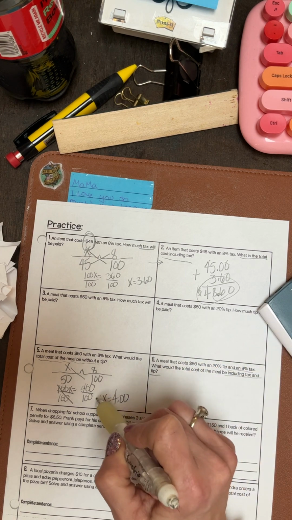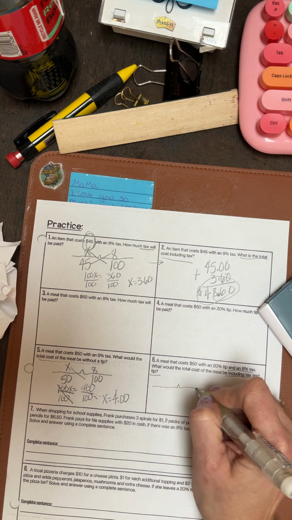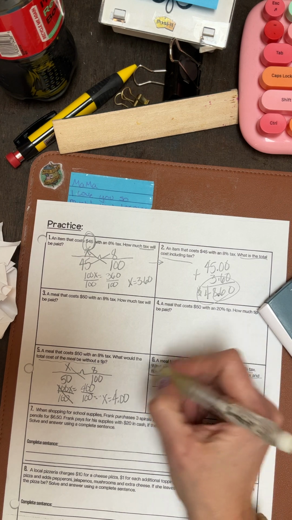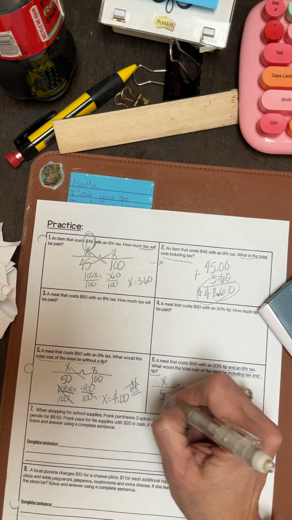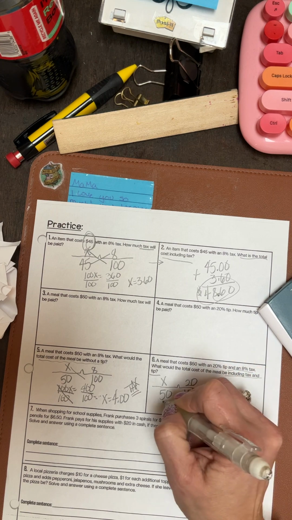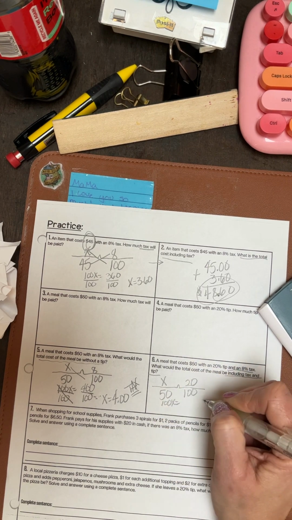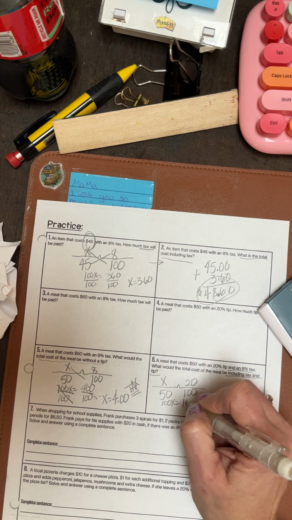Well, we've already figured the tax over here. So now let's figure the tip. So now this is our tax. So 100x equals, that's 1,000.